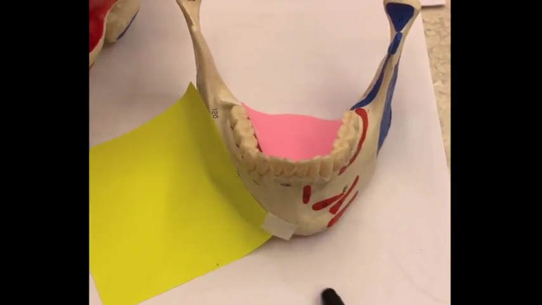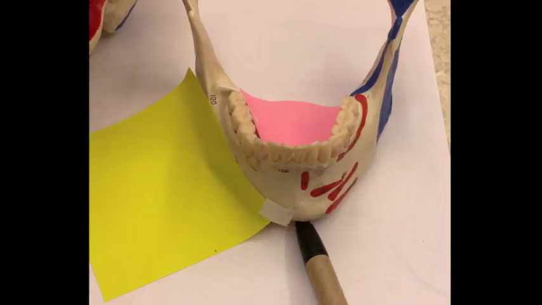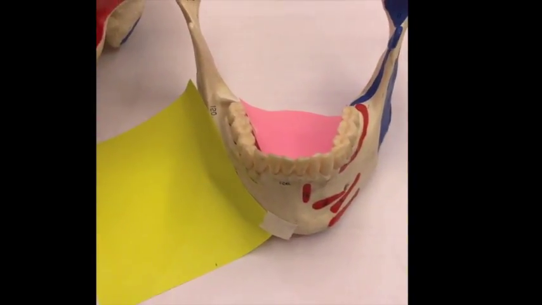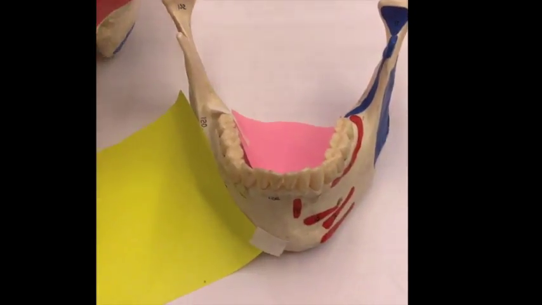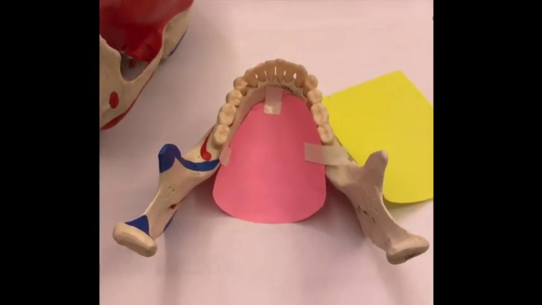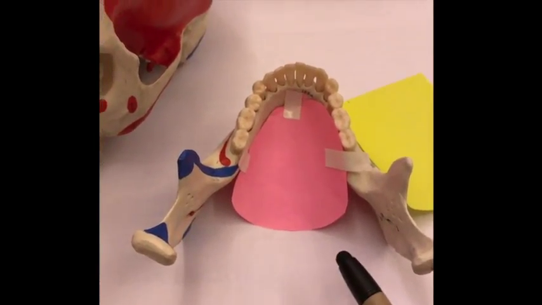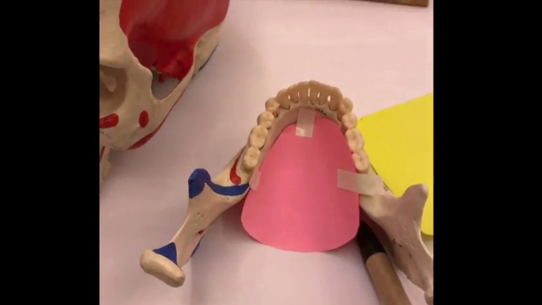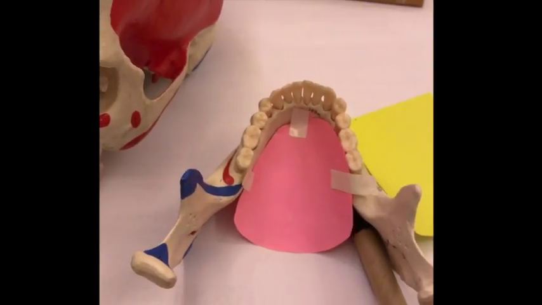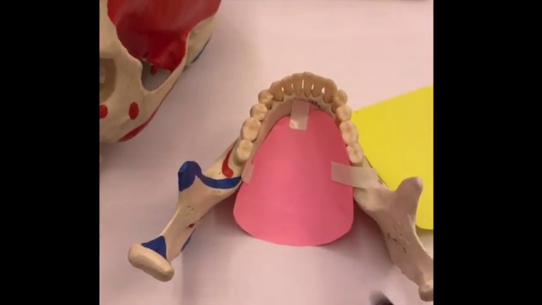And the submental space is here. The submental space contains submental nodes and anterior jugular vein. The submandibular space contains the submandibular gland and the submandibular lymph nodes, as well as the facial artery.